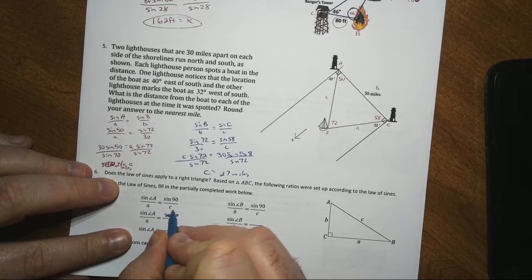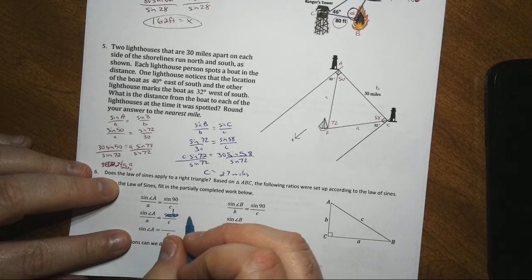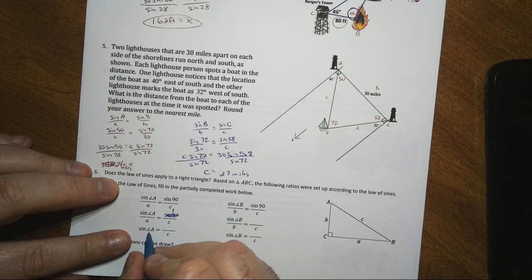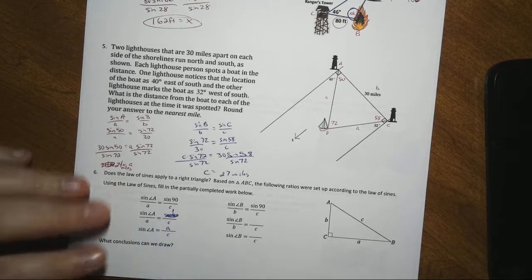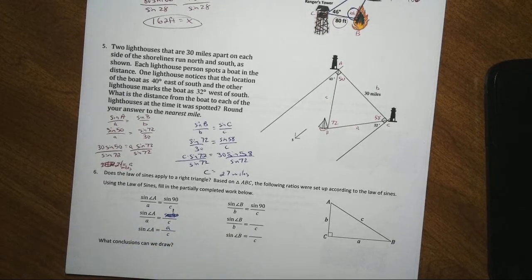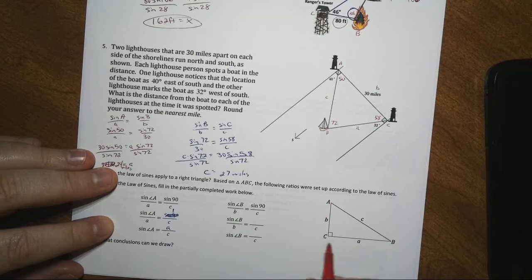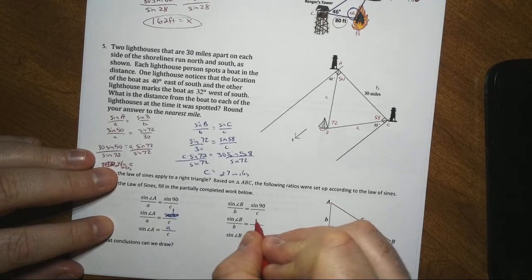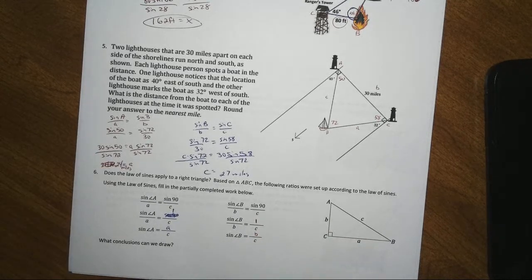Oh, sorry. This is actually just 1. Sine of 90 is 1, so that's 1. So sine of A is equal to, we cross multiply, we get A over C, which should make sense, right? Opposite over hypotenuse. Sine of B over B equals sine of C, 90 over C. This is 1, and then this one is equal to B over C. And so once again, that's the opposite over hypotenuse.